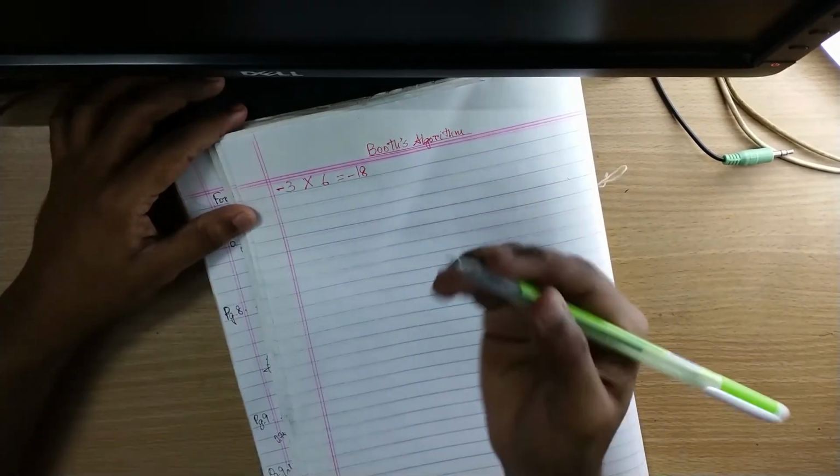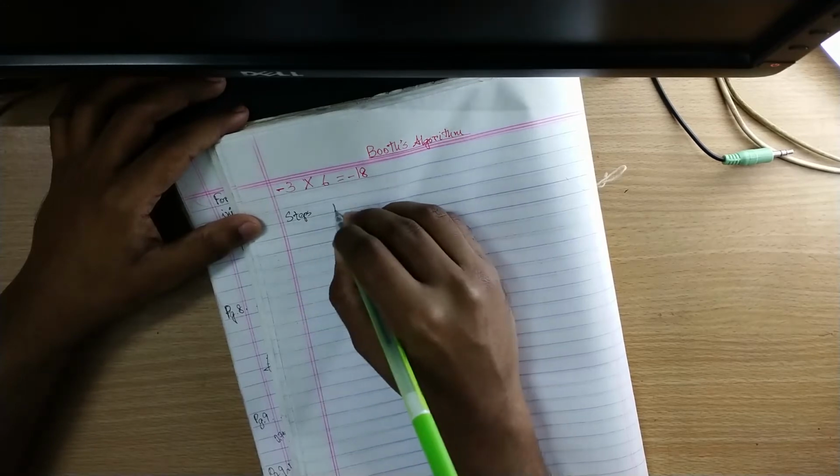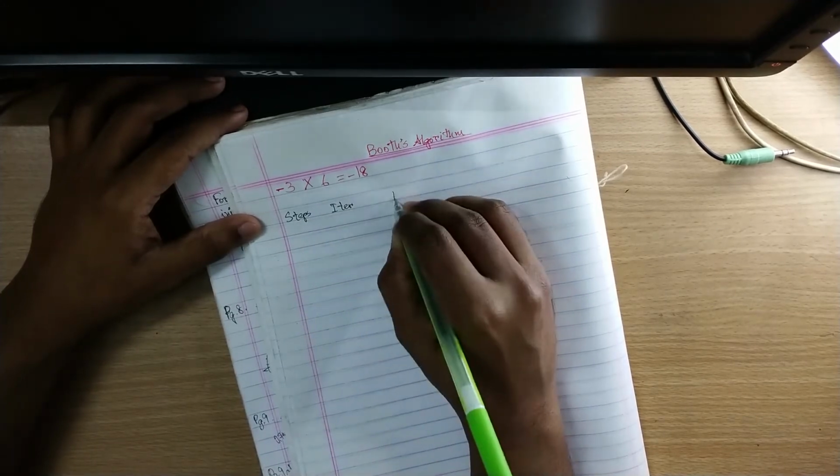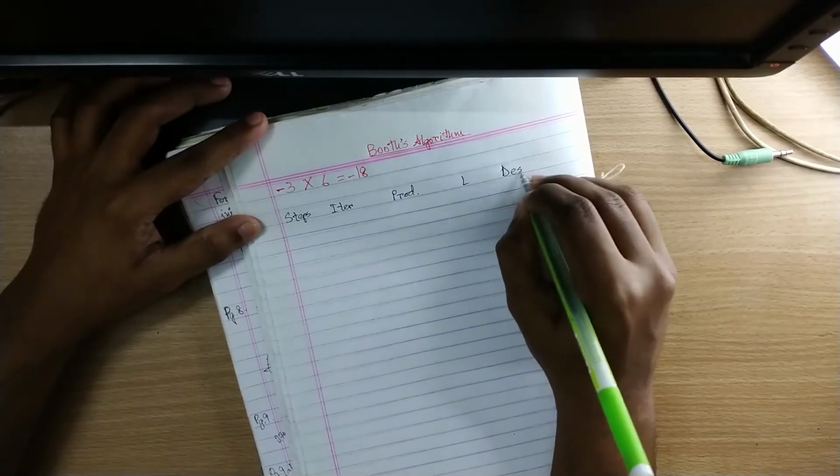Okay, so same thing, you're going to create a table here: steps, iteration, product, L, and description.